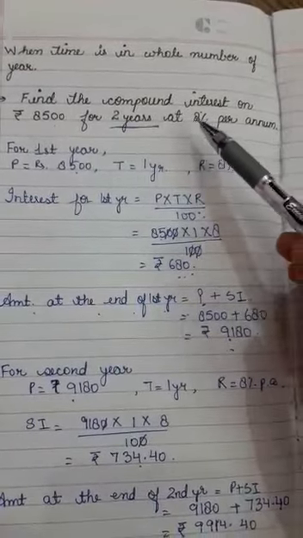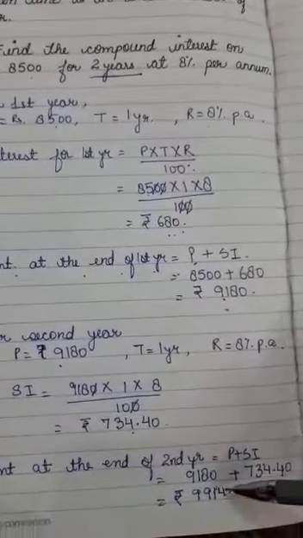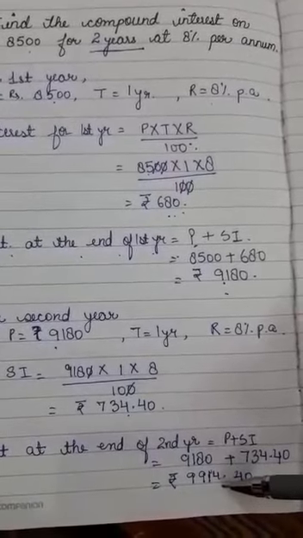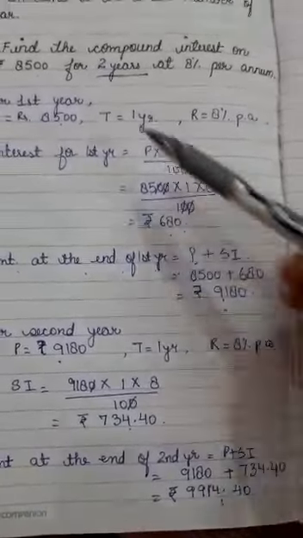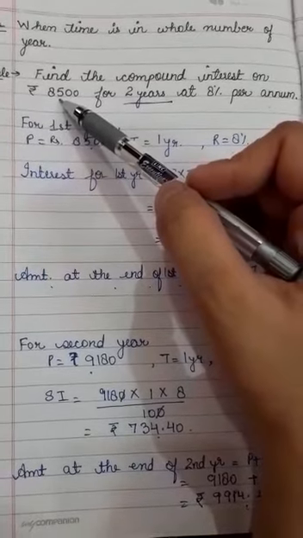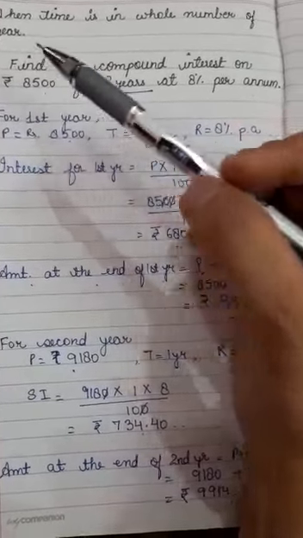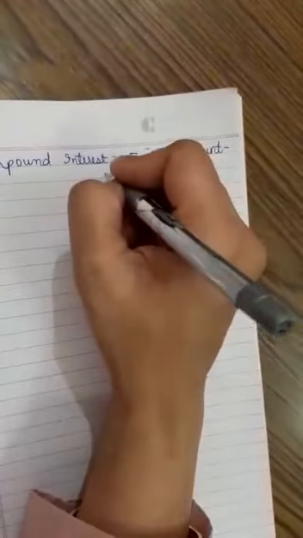As we can see, the time is 2 years and the amount is also calculated at the end of 2 years. So this amount will be considered as the final amount, and the principal that was given in the question is considered as the original principal. Now compound interest after 2 years will be calculated with the help of the formula: final amount minus original principal.